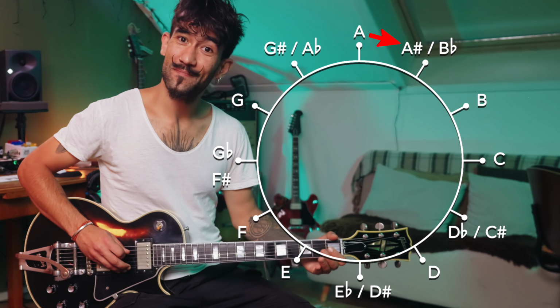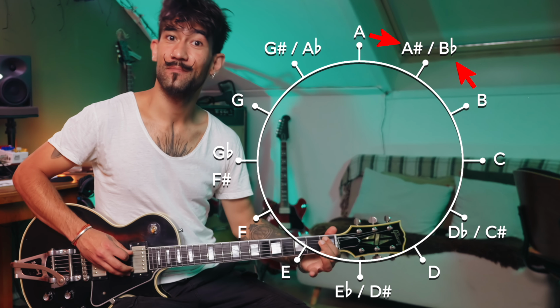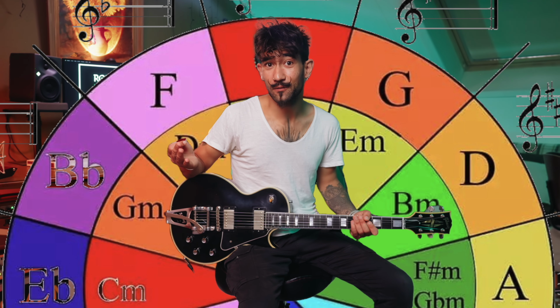Raising A or flattening B ends up being the same note. There are theory rules about when to use which name, also based on the circle of fifths, but for now it doesn't really matter which one you choose, as long as you know which one you're hearing. Anyway, moving on, because we have a lot to talk about.